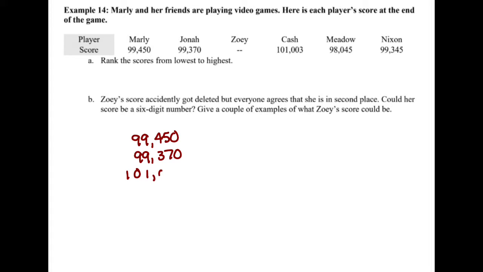So 101,003, 98,045, and 99,345. Okay. Now here's why I did it highest to lowest before, because when you're looking in the columns, you can see that this one is biggest automatically. So we're going to put that first.